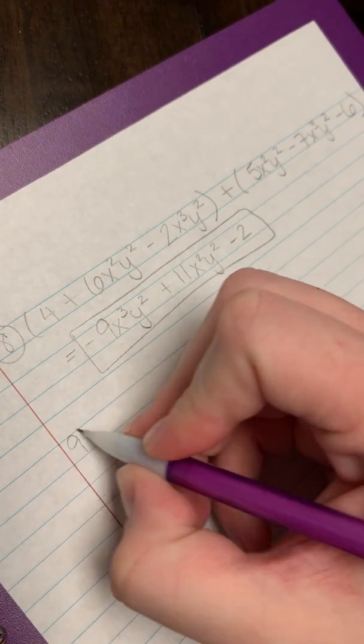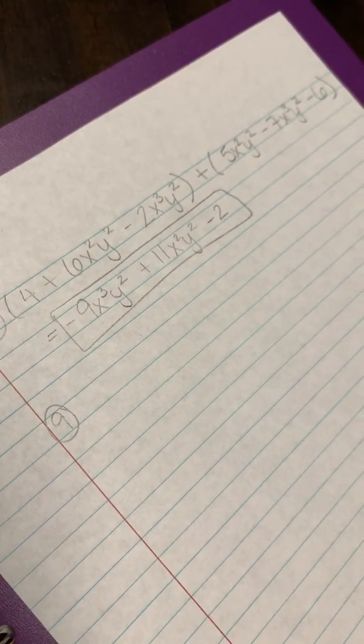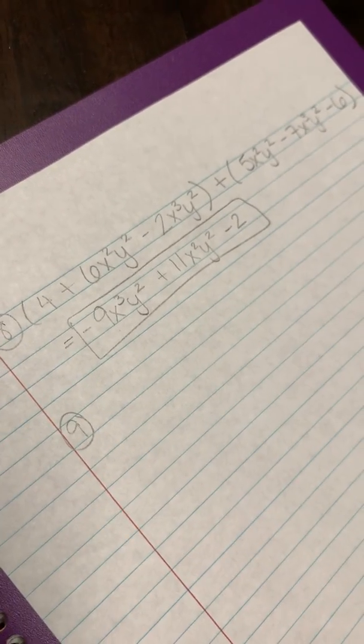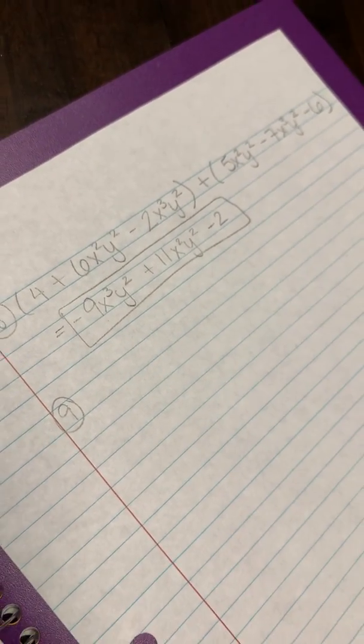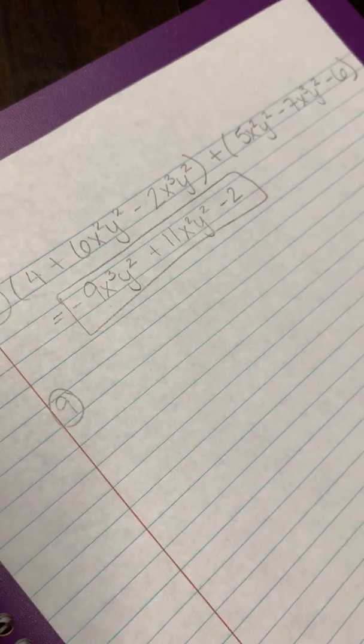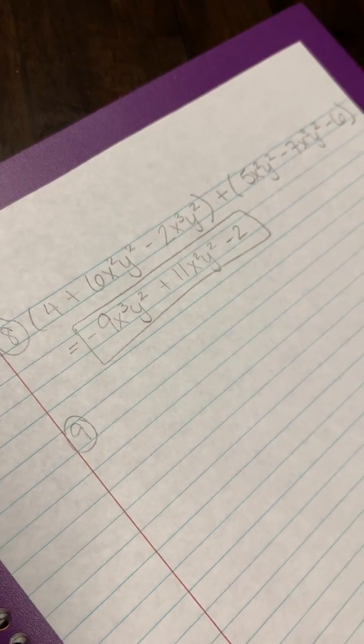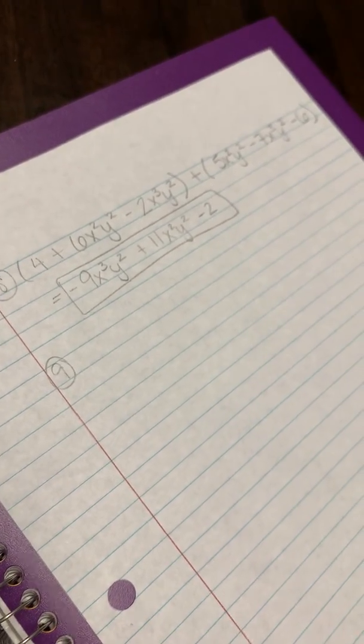Now on a test, if you were to accidentally put these in the wrong order, you would just get a point off for order of the polynomial. Okay? But if you had the right terms and combined them correctly, then that's good as well. Okay? But on your homework, make sure you put them in the right order.